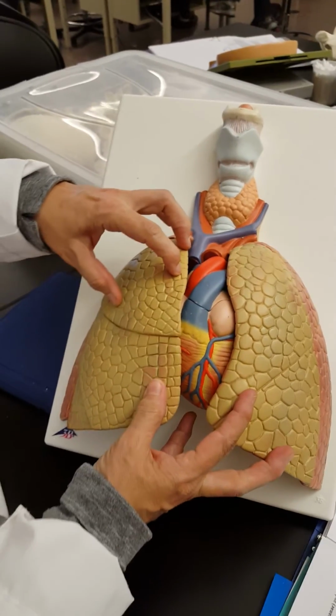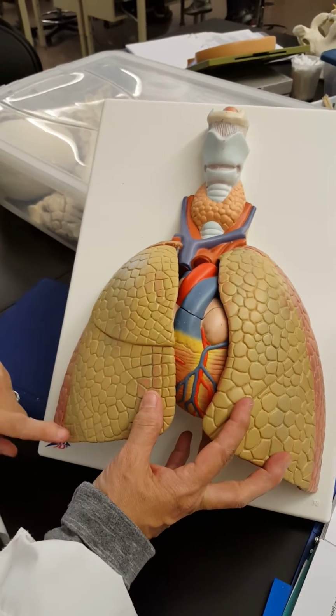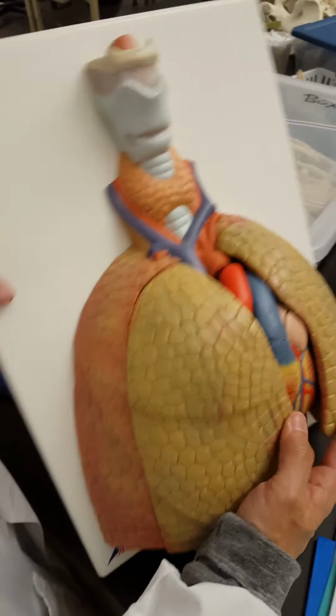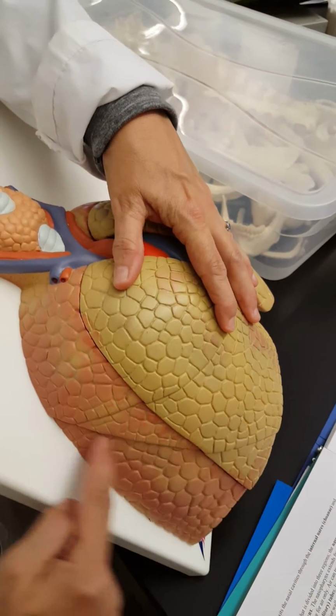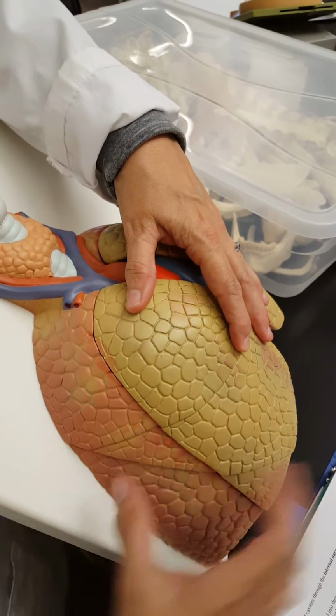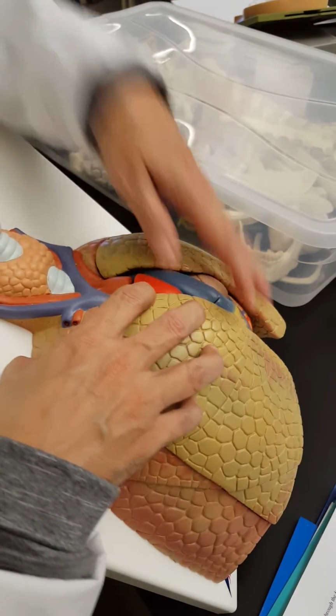So you can see the superior lobe, the middle lobe, and then the inferior lobe. And it's much bigger in the back. Right from the front, it looks like, wow, that's just tiny, but really it gets much bigger in the back. So this is the middle lobe, and then this is the superior lobe.